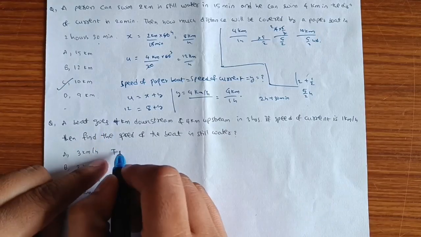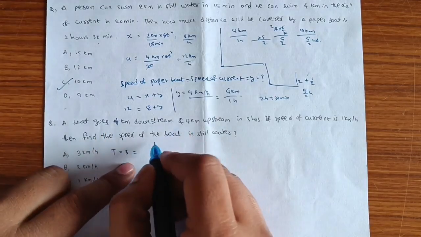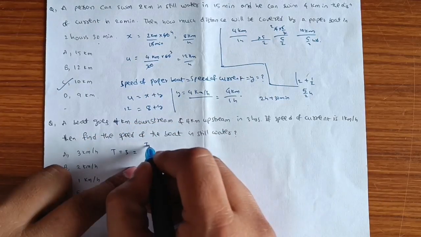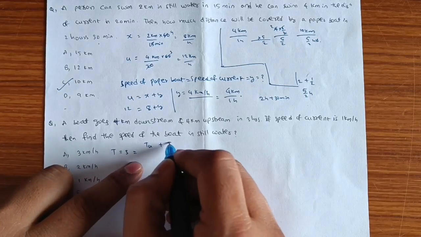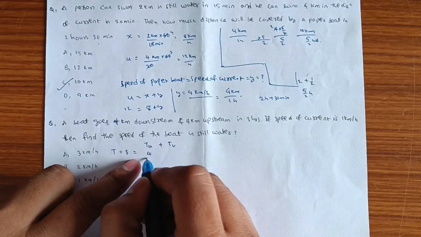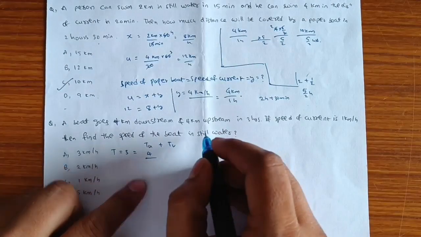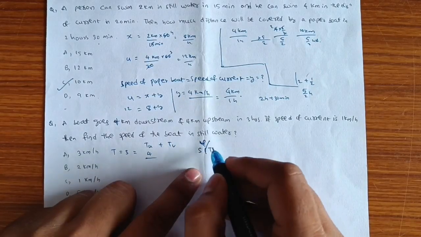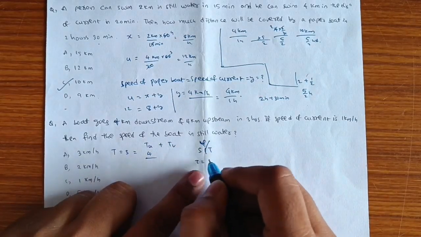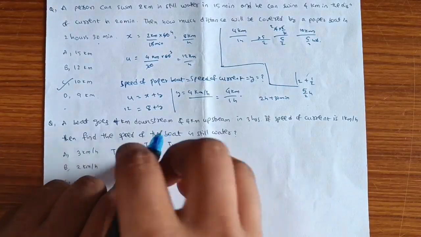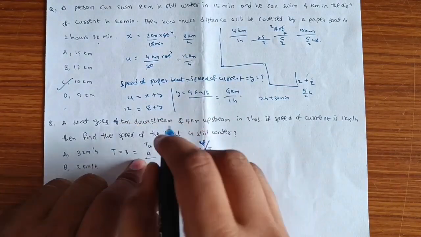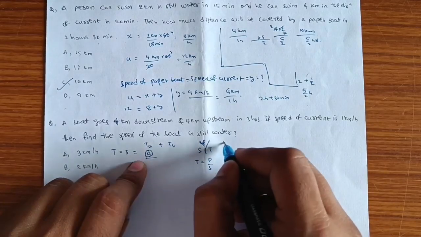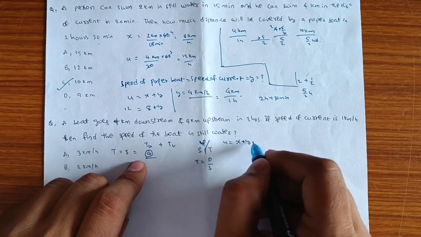The total time is 3 hours, the time taken to travel downstream plus the time taken upstream. Using the formula time equals distance by speed, downstream it covers 4 kilometers at the speed u, where u equals x plus y.